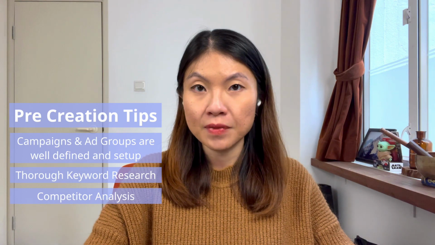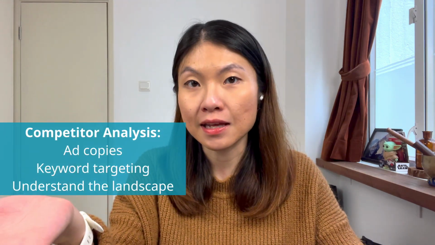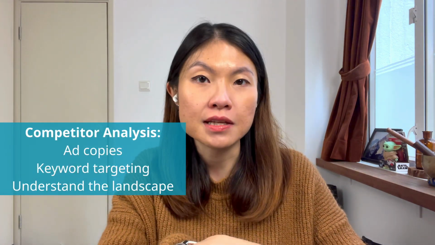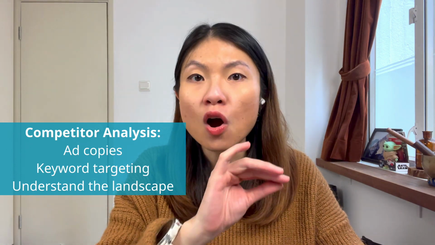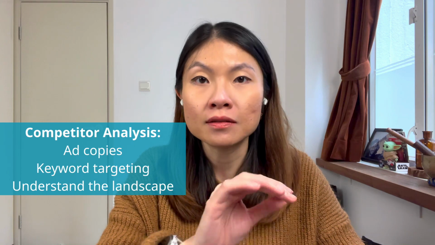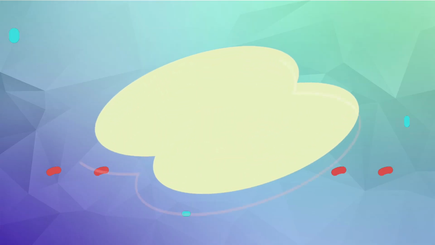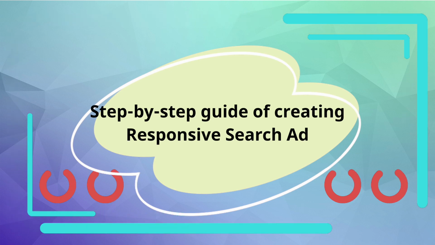The last tip, make sure you have completed the competitor analysis. Take a look at what your competitors are doing, like what ads they are creating or what keywords they are using right now. It's not only about copying their ads or keywords, but more about understanding the landscape that you're operating in. Now, let's dive into the step-by-step guide of creating a responsive search ad.